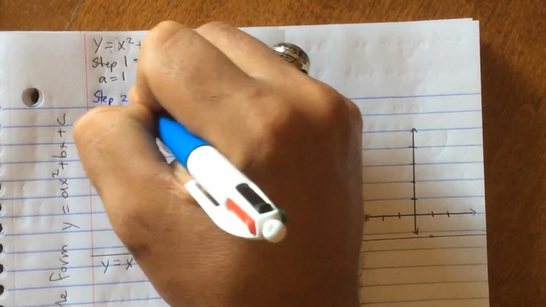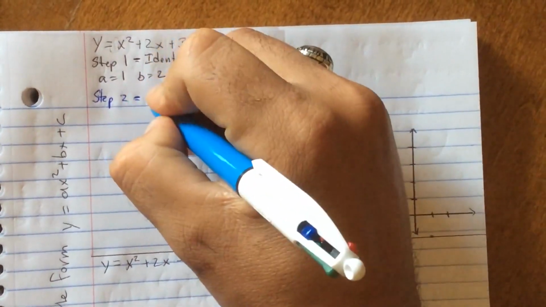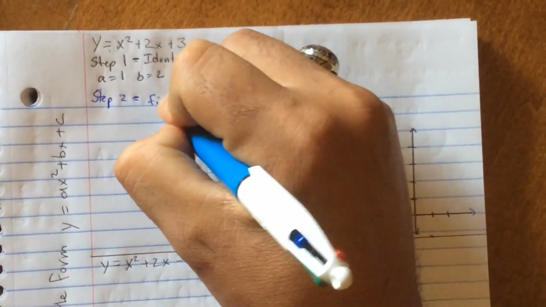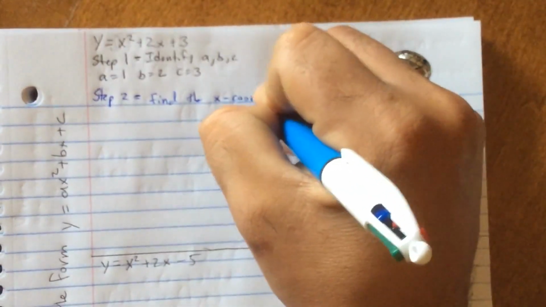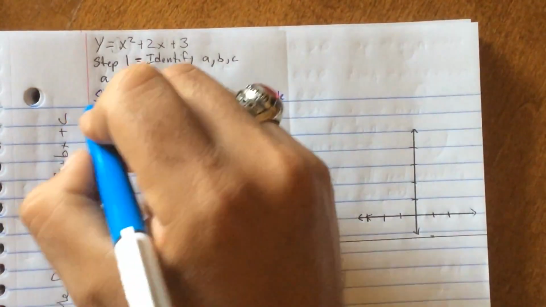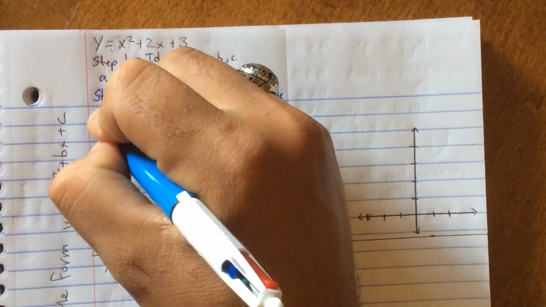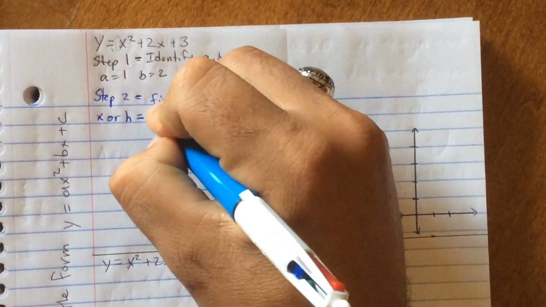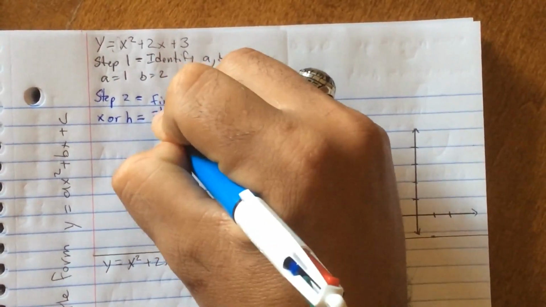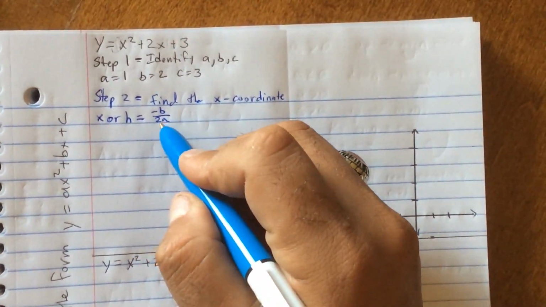Step 2 is we're going to find the x coordinate of the vertex, which is going to be our h. The way we're going to do that is by using this: our h is going to equal negative b over 2a. That's what we're going to use to find it. So we're going to plug this in.